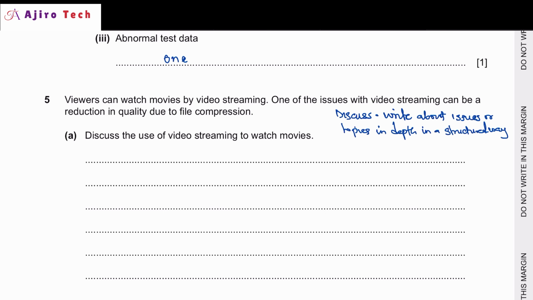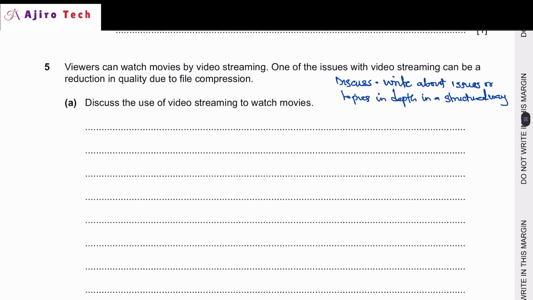Can you see that? In a structured way. Now you see this in chapter 6, ICT application.